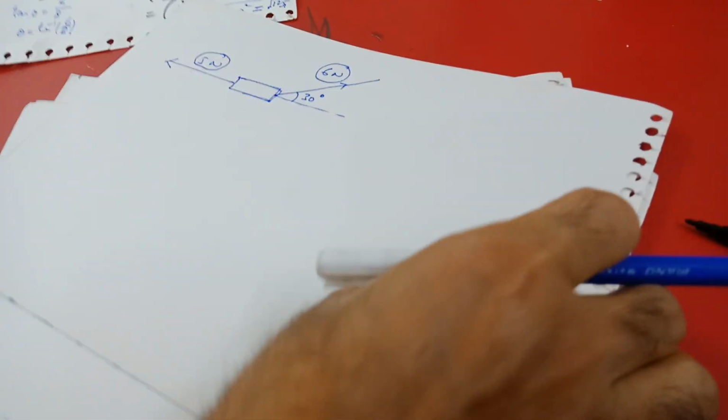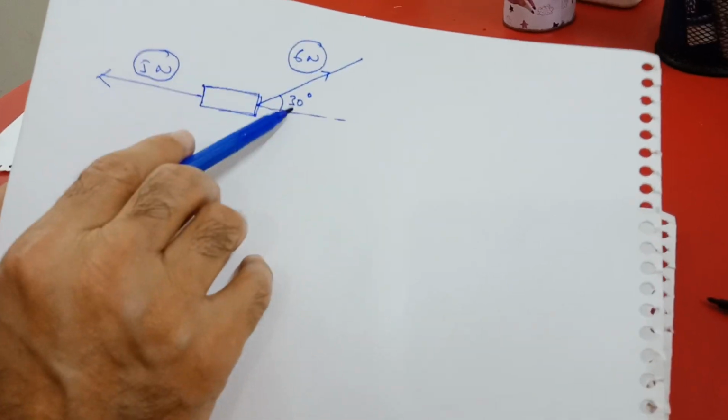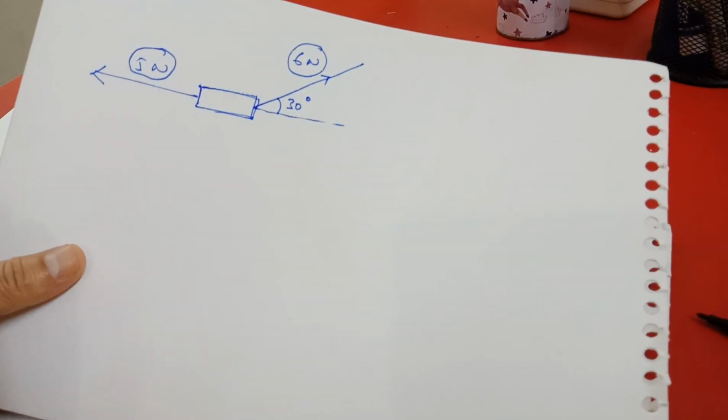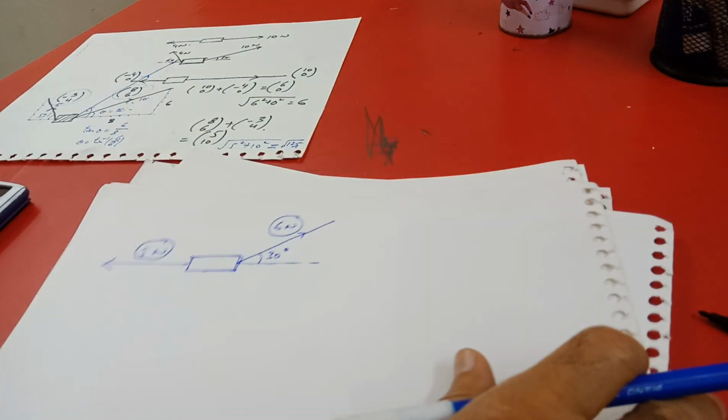So basically we have to learn now how to convert a vector whose magnitude and direction is given back into its column vector form. That is what we're going to learn now. Once again, please look at this.